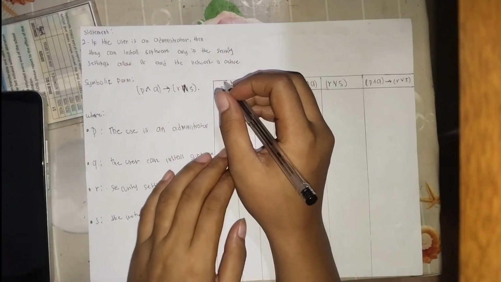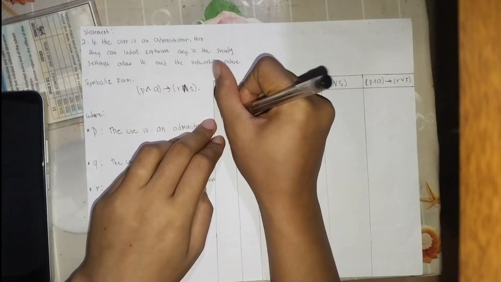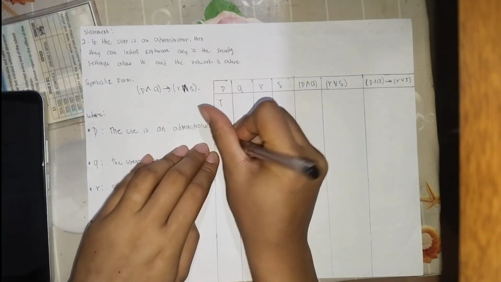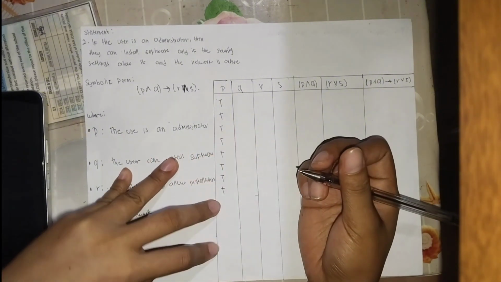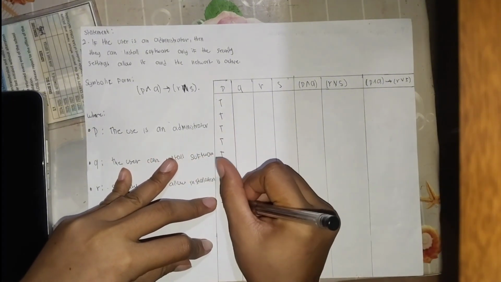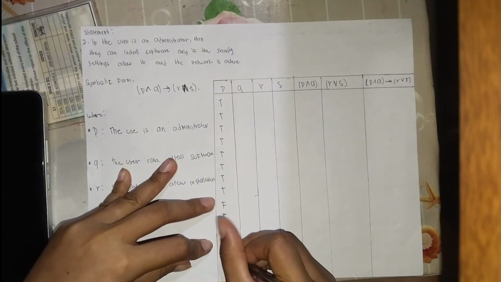So we will put here 8 true. Didi may T 1, 2, 3, 4, 5, 6, 7, then 8. Then 8 liwat na false, 1, 2, 3, 4, 5, 6, 7, then 8.